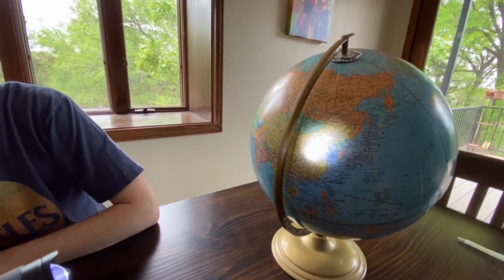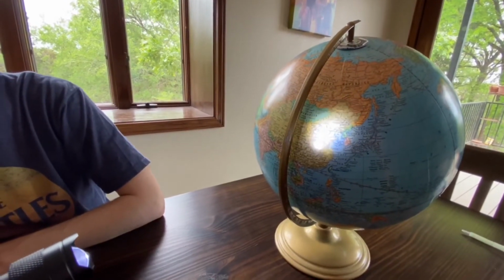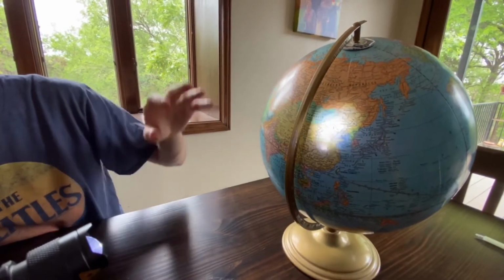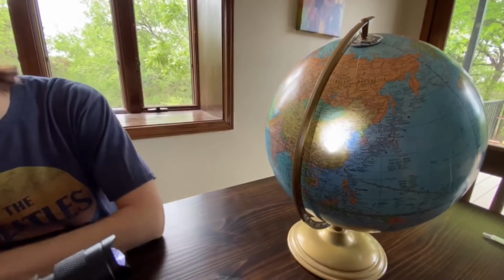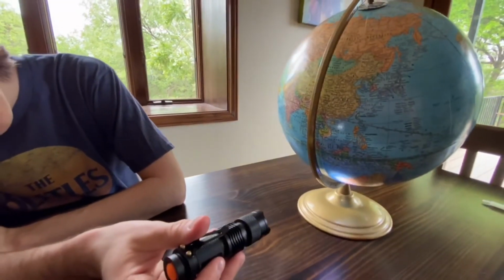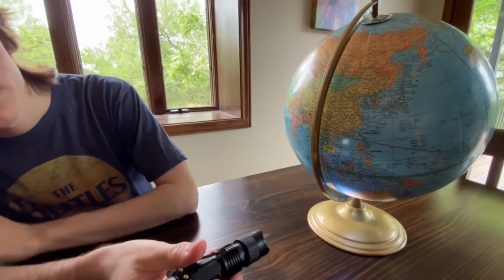Now the light hitting the northern hemisphere is much more concentrated and thus a lot more hot, because remember, the circle of the light is a lot smaller than in the south, where the light is a lot less concentrated and thus it's a lot colder.